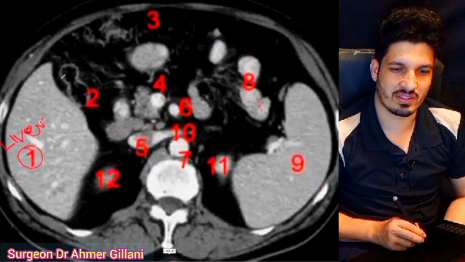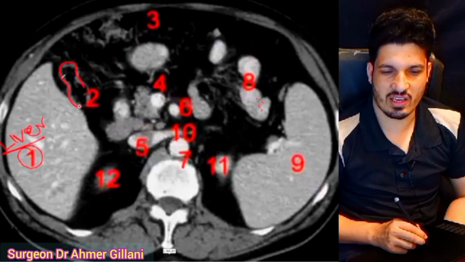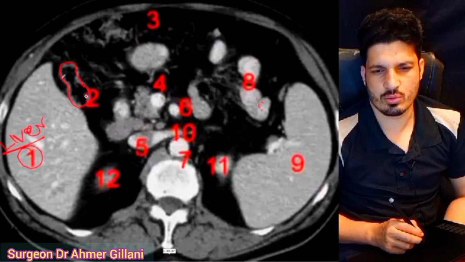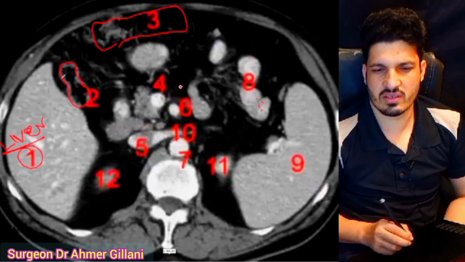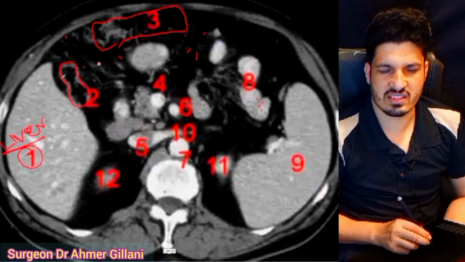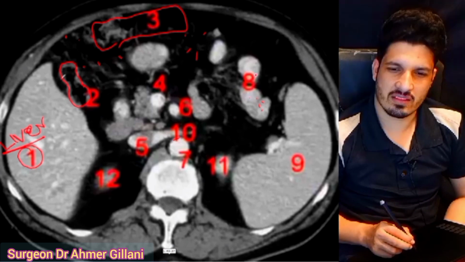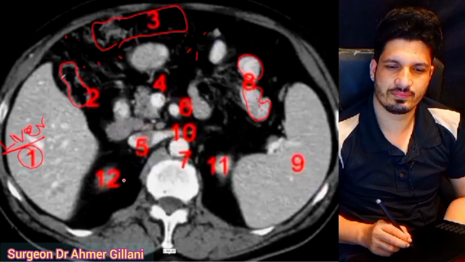Now moving towards the next section of the CT scan, the structure number 1, it's very simple, it's liver. Okay, and structure number 2, this is the hollow viscus, so it might be the gut loop. Okay, and exactly this area is of the transverse colon, and all this structure is actually greater omentum. And structure number 8, they are the loops of the gut again.